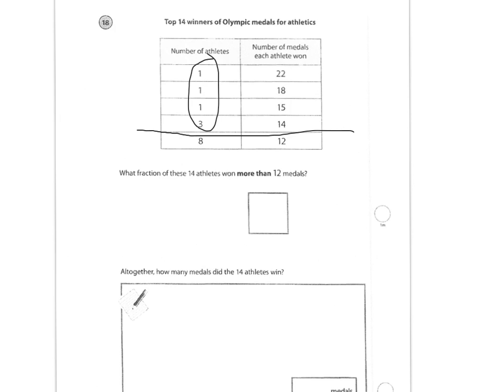So 3 add 1, 2, 3, that's 6 out of 14 won more than 12 medals. The second question underneath says, altogether, how many medals did the 14 athletes win? Well, one athlete won 22 medals, so that's a total of 22.